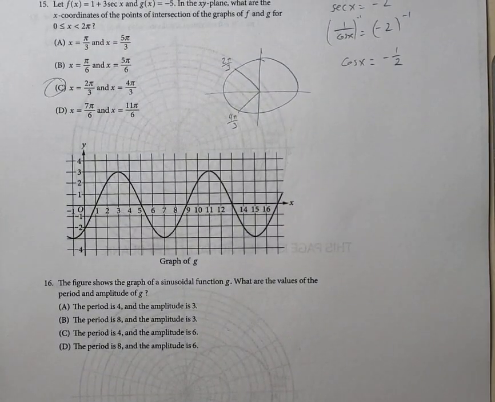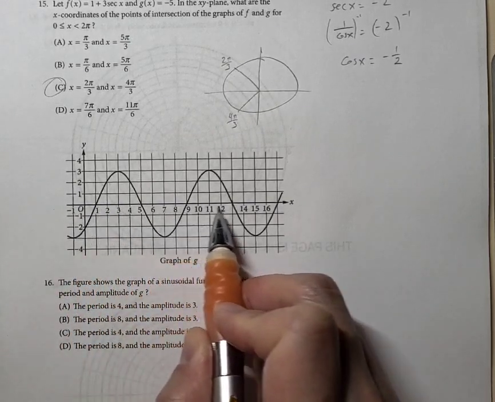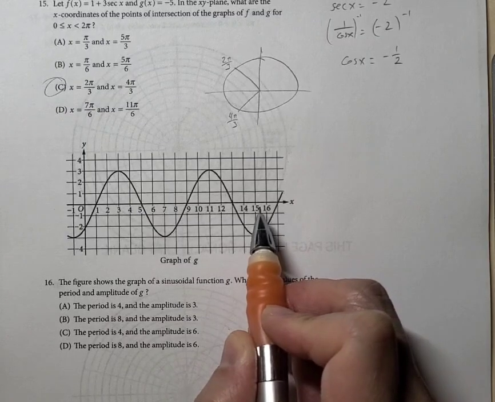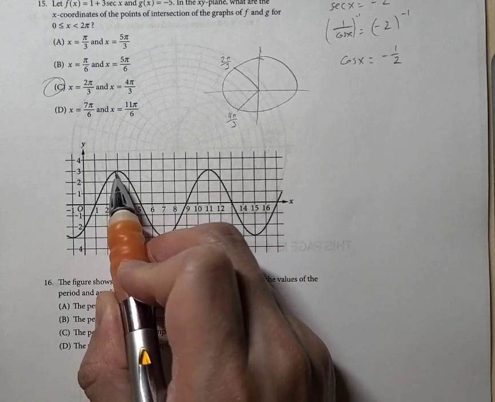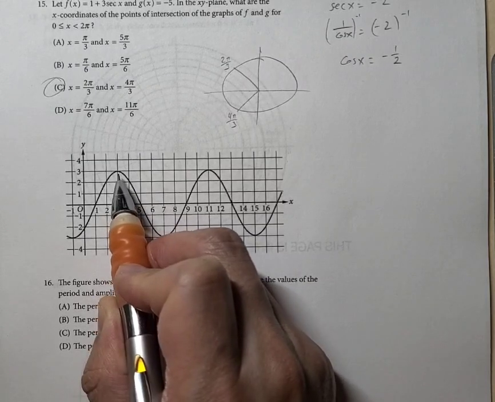The figure shows the graph of a sinusoidal function g. What are the values of the period and the amplitude? All right, so it looks like the average is 0. So we're in good shape. We can directly look at what the max or the min is. It looks like with respect to 0, the amplitude is 3, okay?